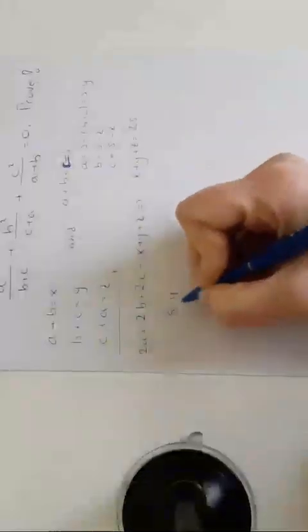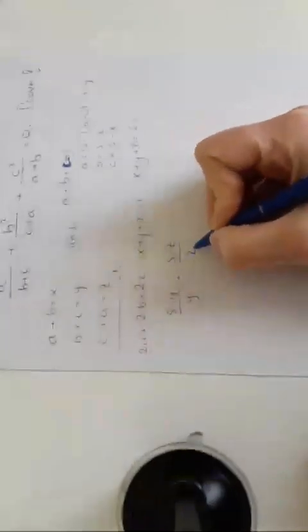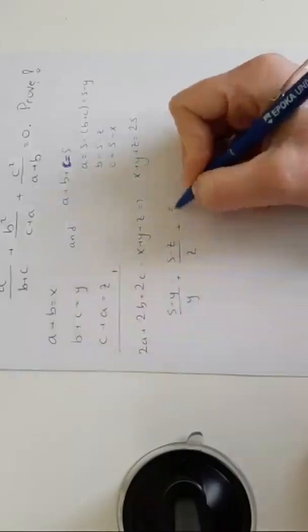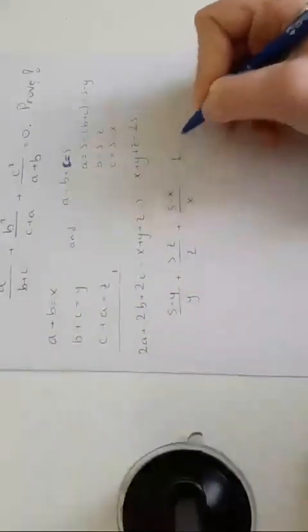In the first equation, instead of a, I will write s minus y, so it will become s minus y over y plus s minus z over z plus s minus x over x is equal to 1.